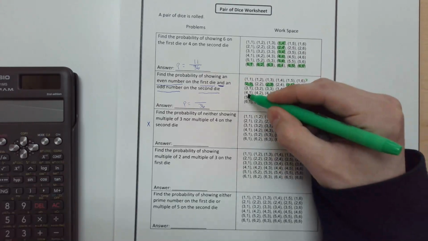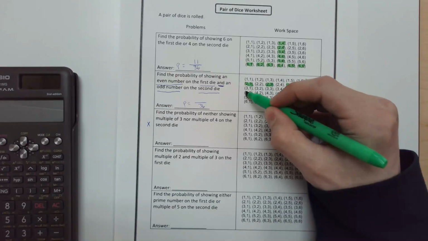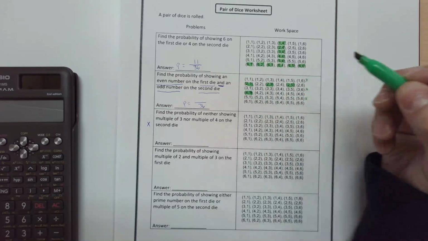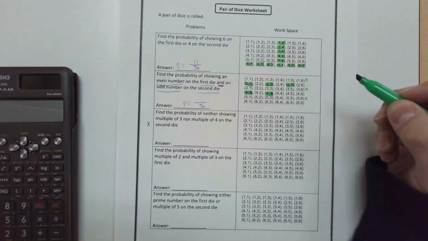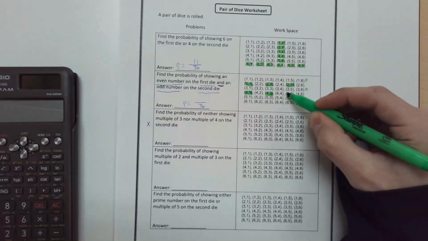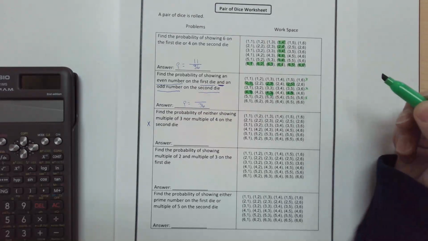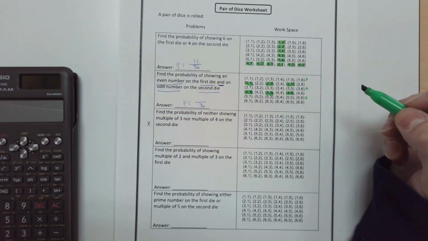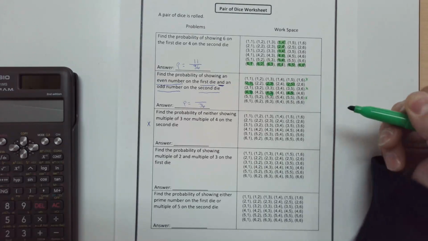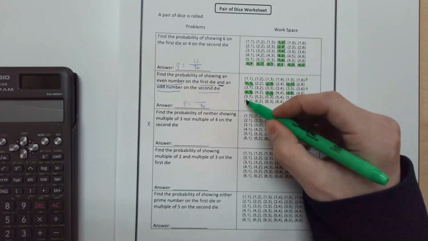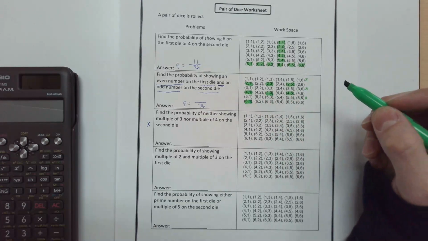Let's move on to our next row. Even first, odd second. Even first, odd second. Even first, odd second. We can skip this row here. Let's work on the last row. First number even, second number odd.